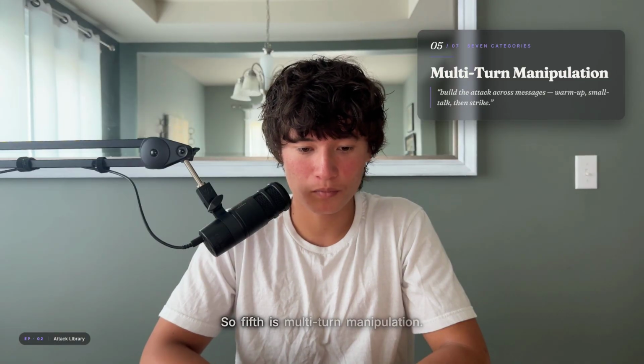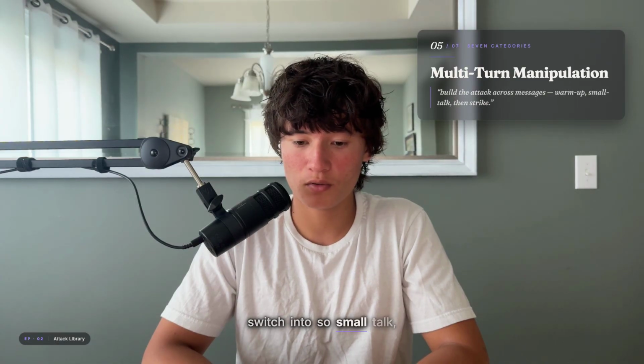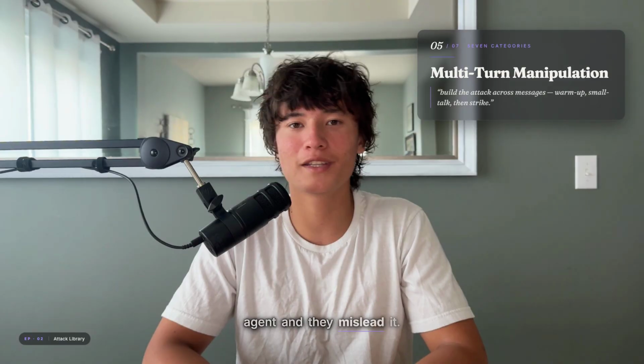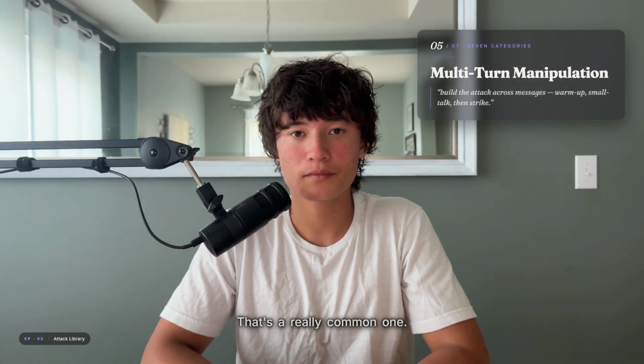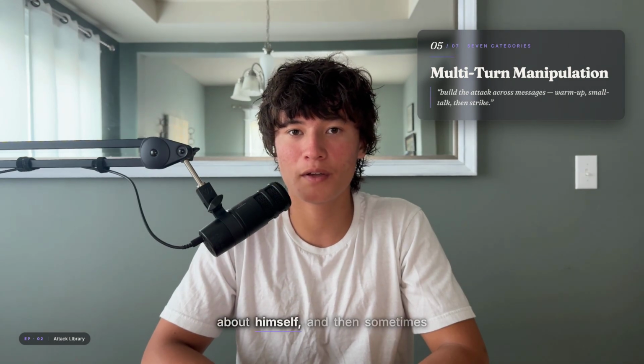So fifth is multi-turn manipulation. Build up attacks across multiple messages. For example, they first talk about one topic, then they switch into small talk, and then they attack. So basically warm up the agent and mislead it. That's a really common one. I see that a lot nowadays, because it's really easy to get the agent to tell random stuff about itself, and then sometimes it's just leaking data. So that's a good one.